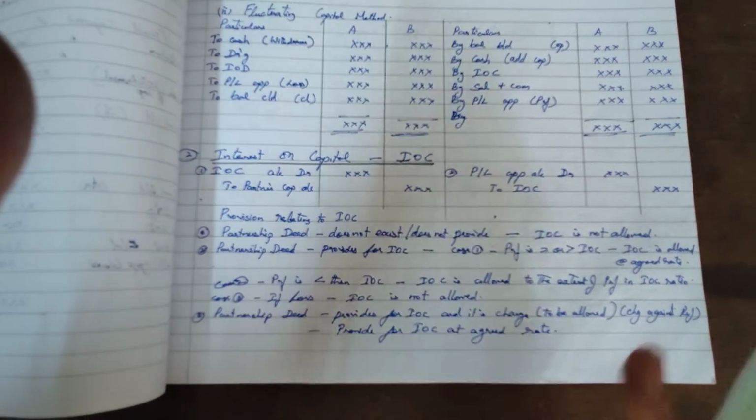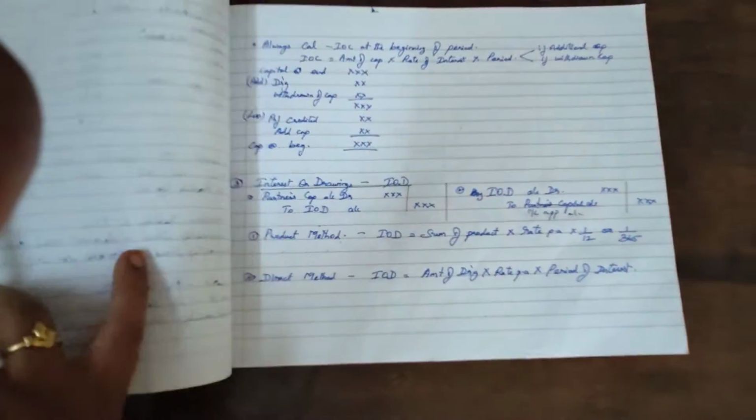So these are the three provisions relating to IOC. Okay, moving on.